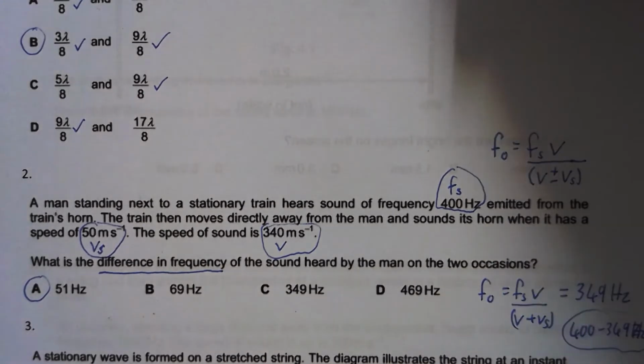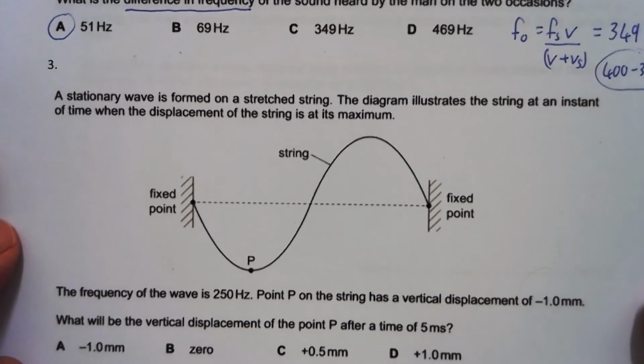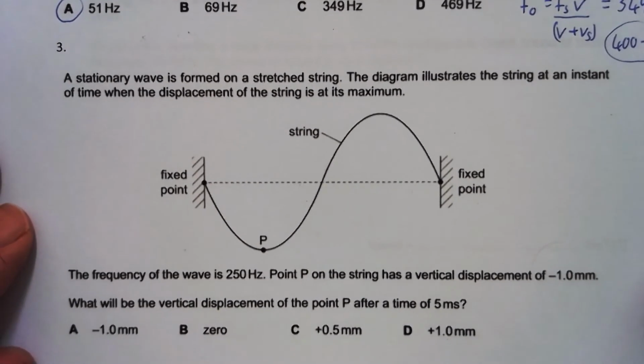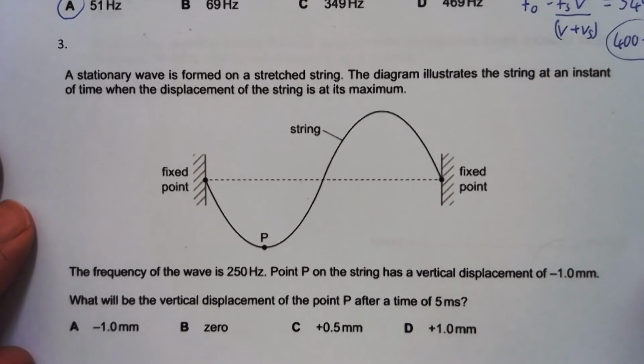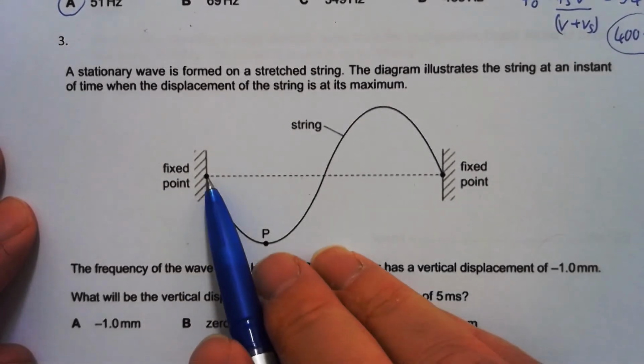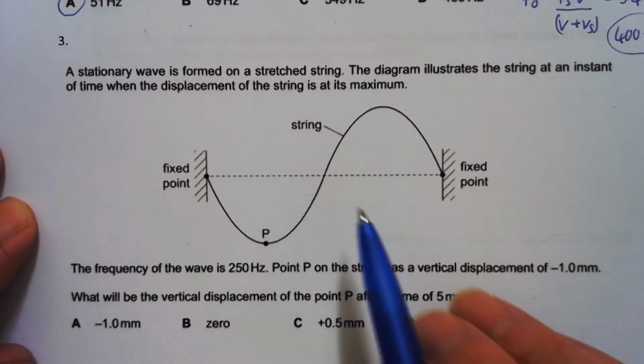On to question number 3. Question number 3 is a stationary wave. The stationary wave is formed on a stretched string. The diagram illustrates the string at an instant of time when the displacement of the string is at a maximum. So you've got your fixed points here, you've got your forced node here and a forced node here. You've got a node over here as well, but do we really need it?